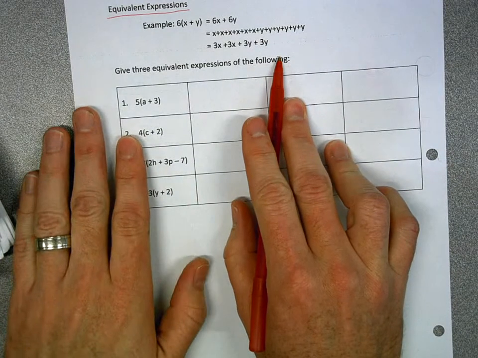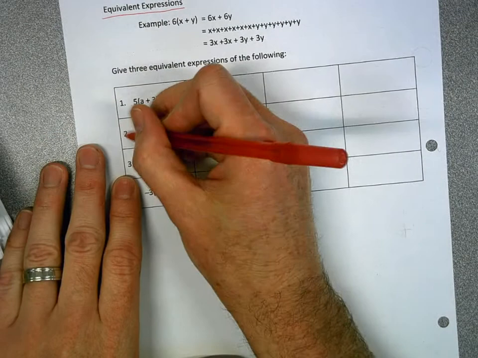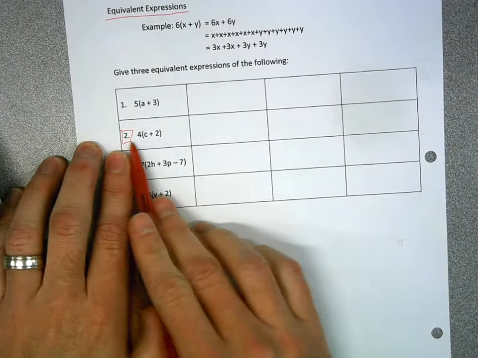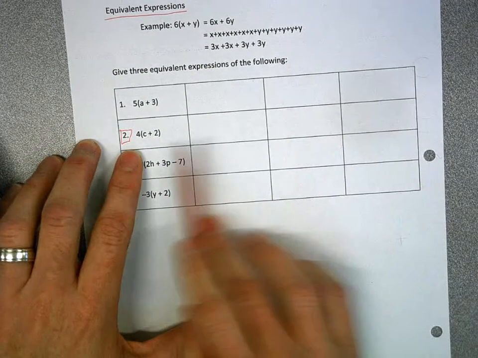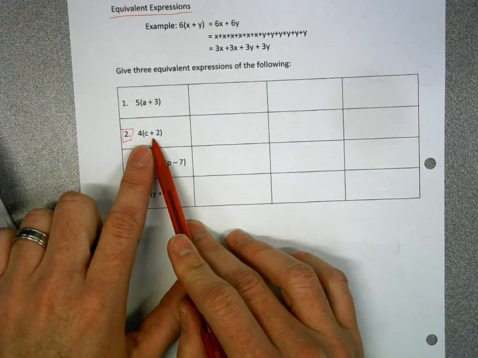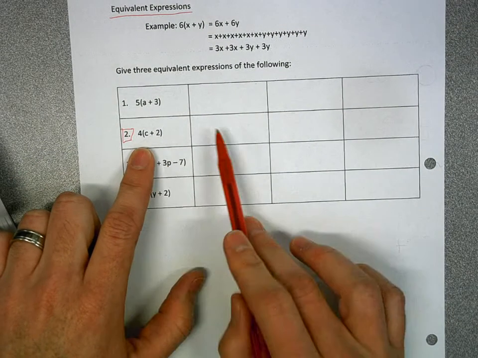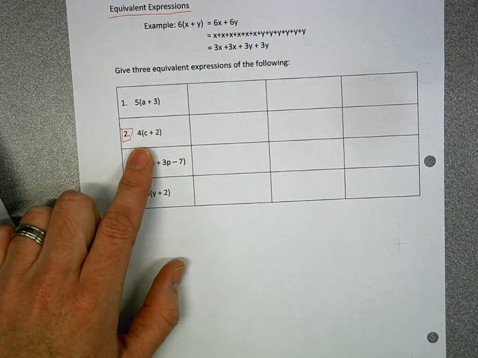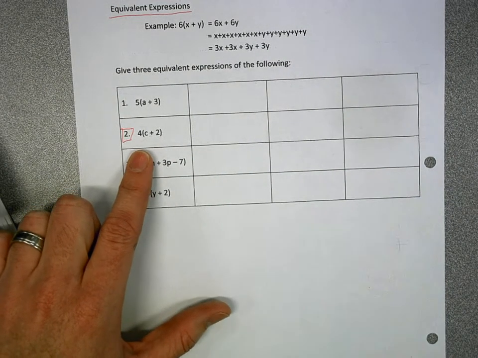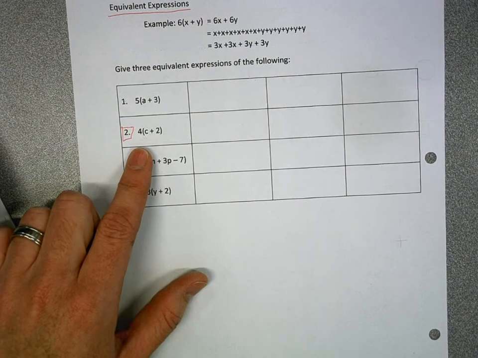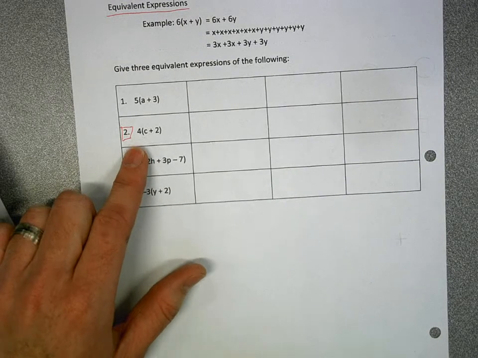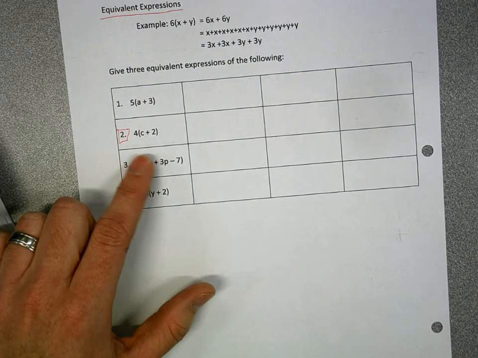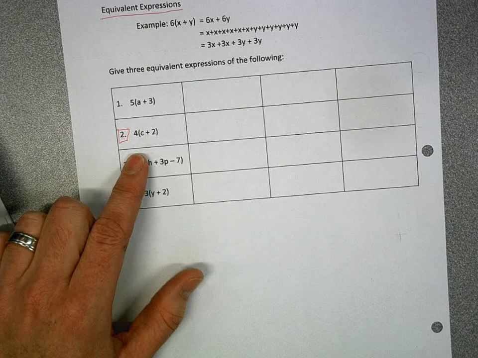So for example, let's take a look at problem number 2, which is actually row number 2. We're going to take this expression and we're going to write it 3 other ways, 3 different ways. But they're all going to be the same. They're all going to be equivalent expressions. I'm going to show you how to do this. Okay? So I'm going to take you step by step, but it's not really steps, I'm just going to show you different ways to write different expressions.